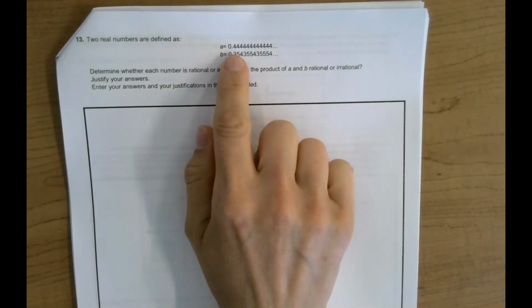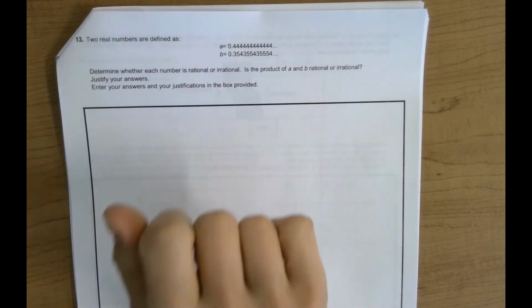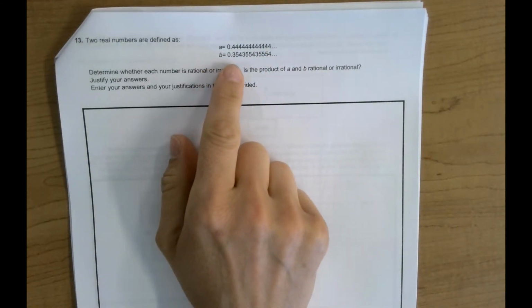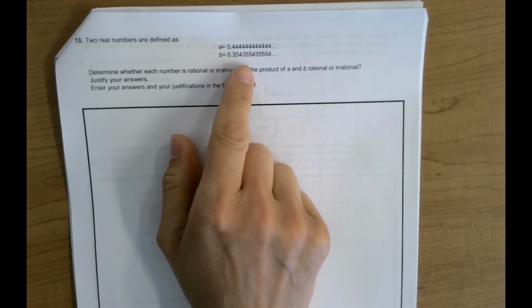Number 13. Two real numbers are defined as A equals 0.44444 repeating decimal, and B equals 0.354355435554. Determine whether each number is rational or irrational. Is the product of A and B rational or irrational? Justify your answers. Enter your answers and your justifications in the box provided. So I already wrote this out, and I'm just going to show you my answer to save some time.